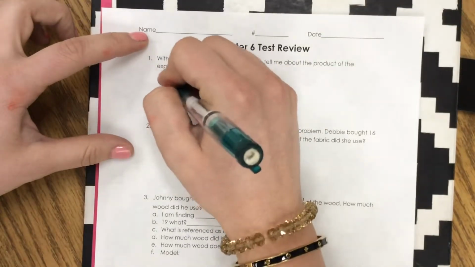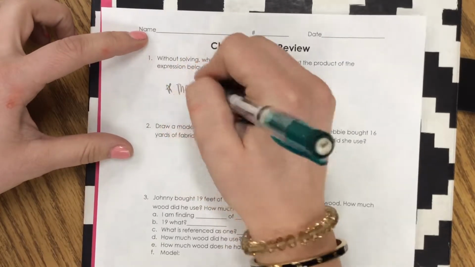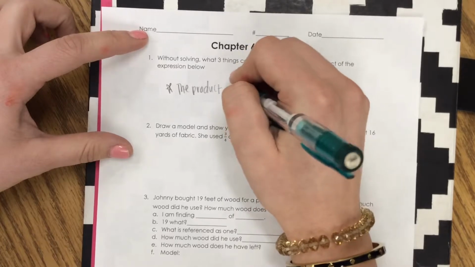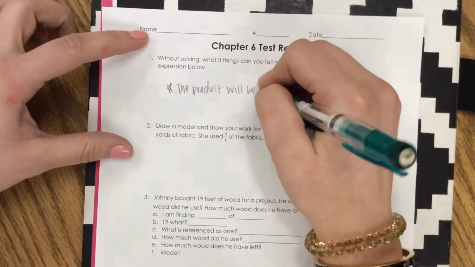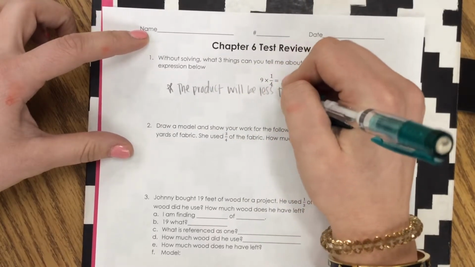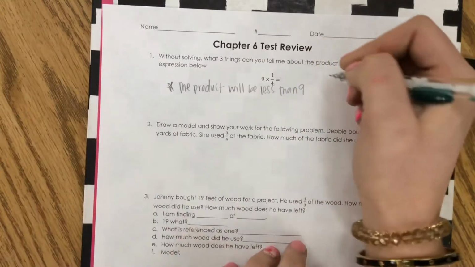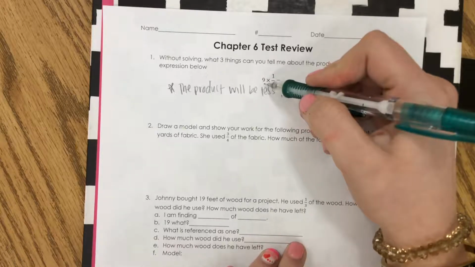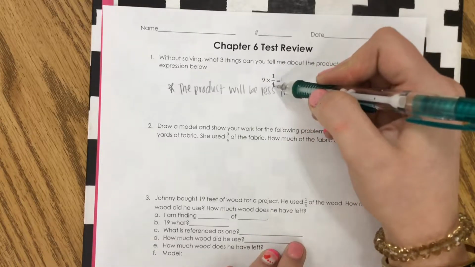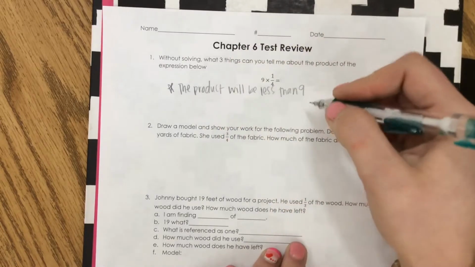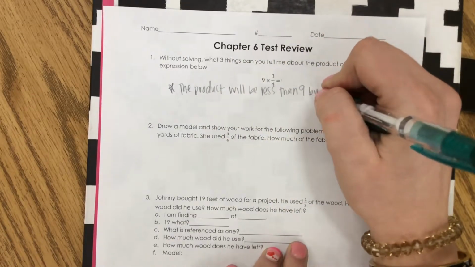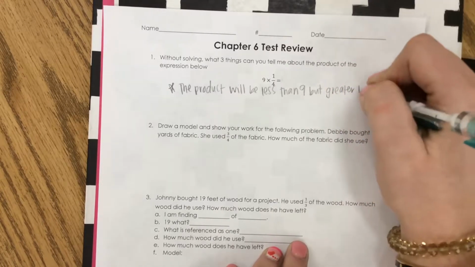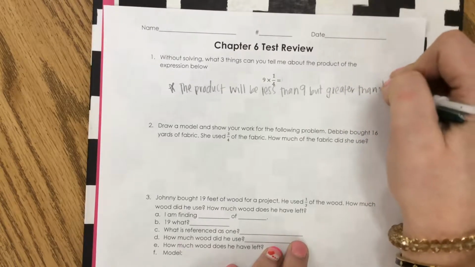So one thing that I can say is that the product will be less than 9, but 1/4 times a number that is greater than a whole means that my product is going to be greater than 1/4. So the product will be less than 9, but greater than 1/4.